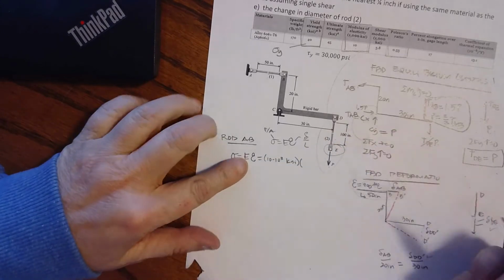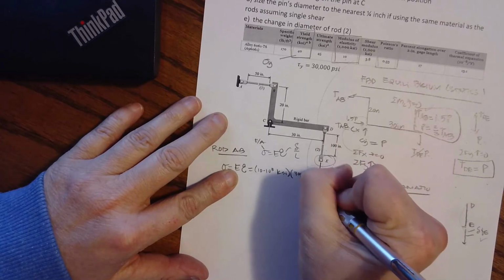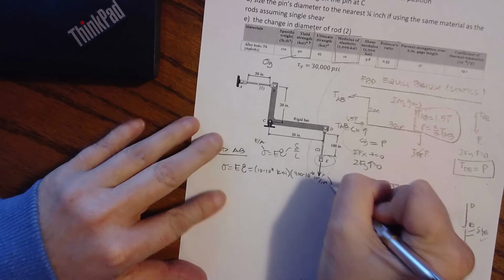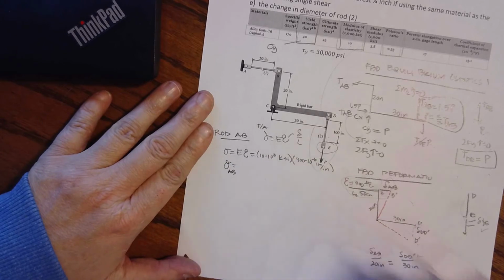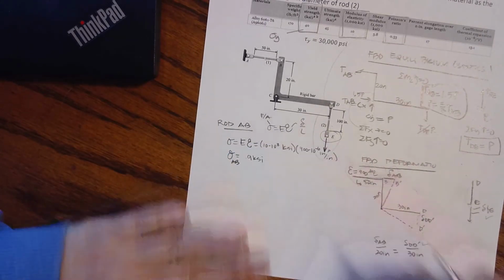My strain was given as 900 microstrain, 900 times 10 to the negative 6 inch per inch. So when I calculate this, the stress in AB equals 9 KSI.